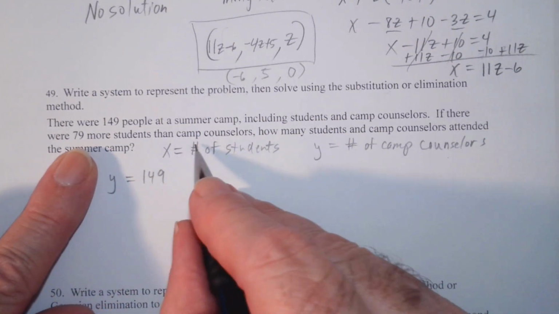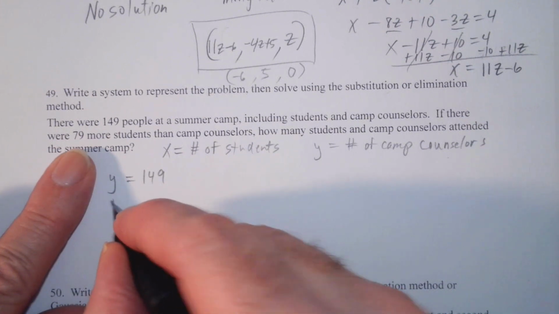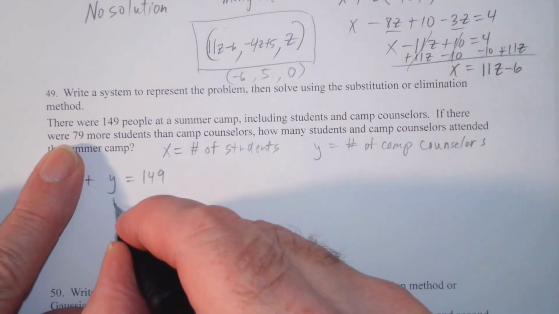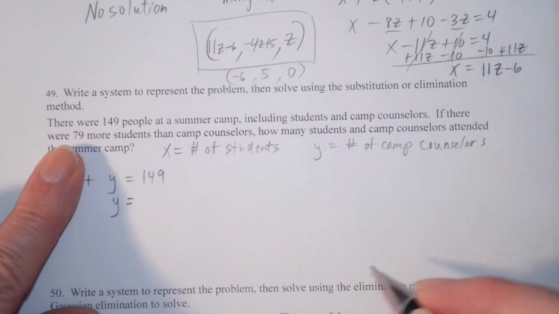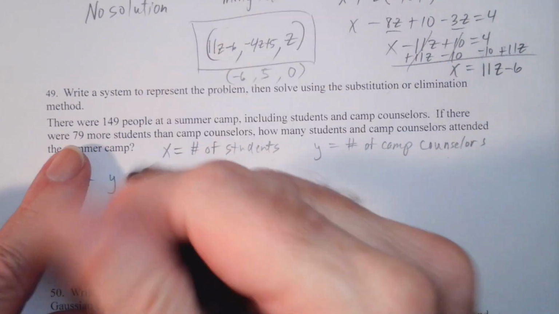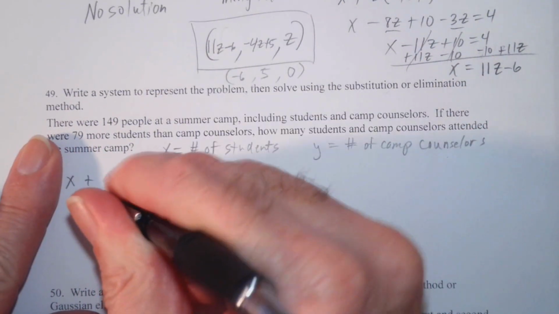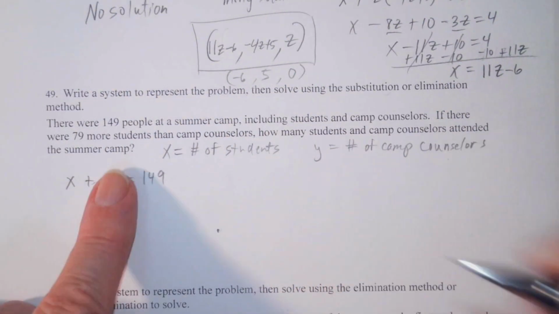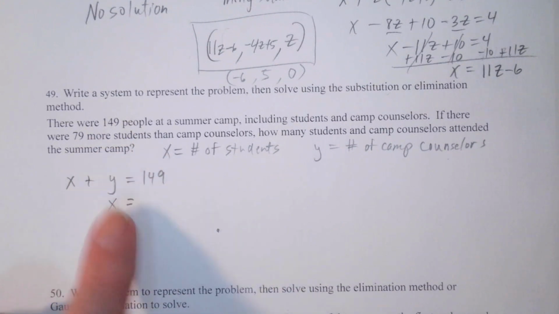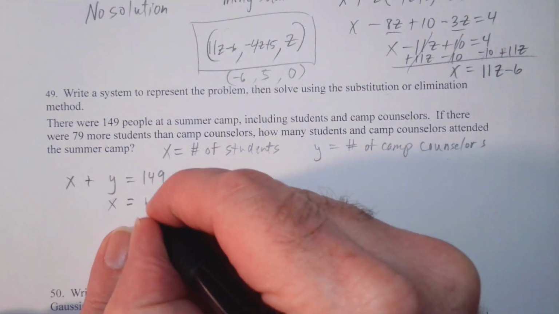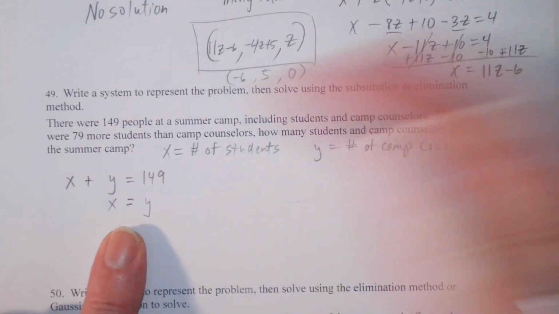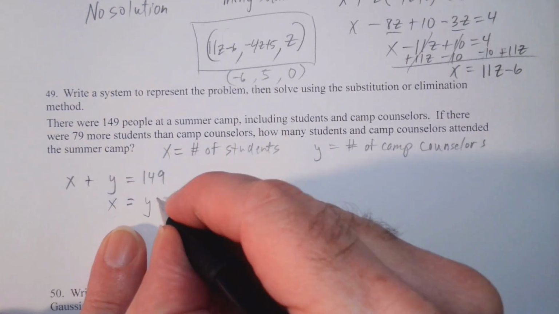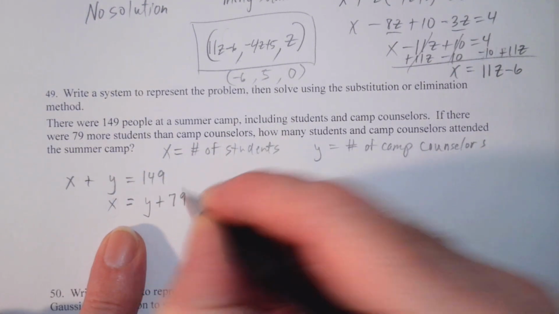So I think the way I would say this is the number of camp counselors, which is y. Actually, I said that wrong. The number of students. Well, there's 79 more than the number of camp counselors. So if y is the number of camp counselors, 79 more than that, you would say plus 79.